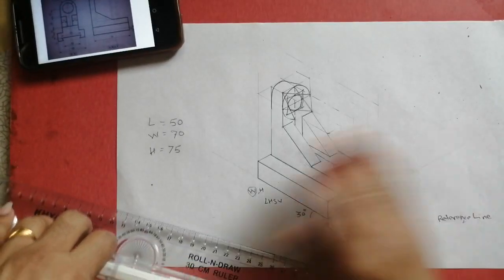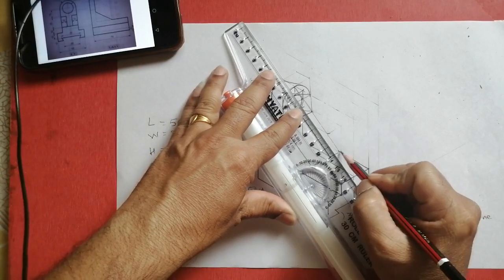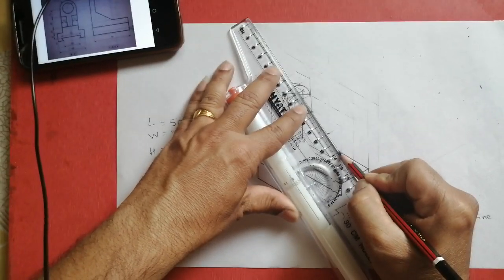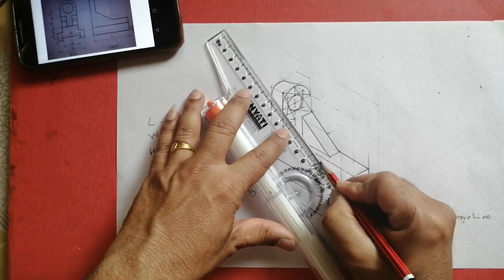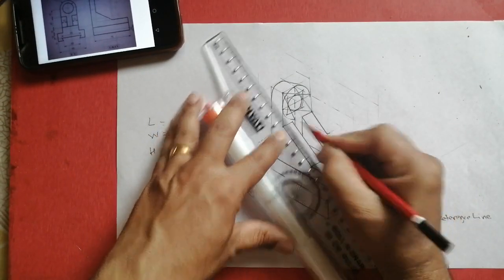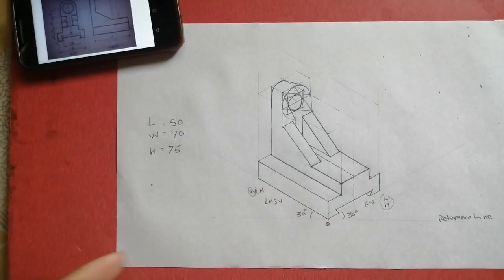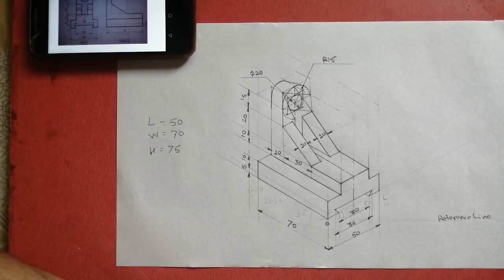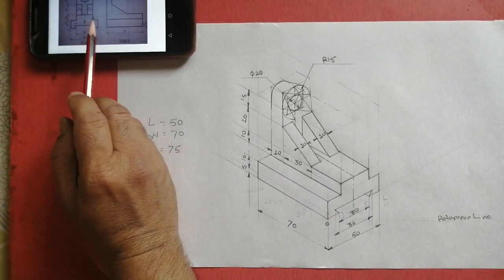Okay, so we have to check that we have drawn each and every line as per the rules of an isometric view. Okay, so this much only you have to draw to complete the view. Now you have to give dimensions. So once you have completed an isometric view, we have to give all the dimensions, only those dimensions which are visible in the orthographic views.